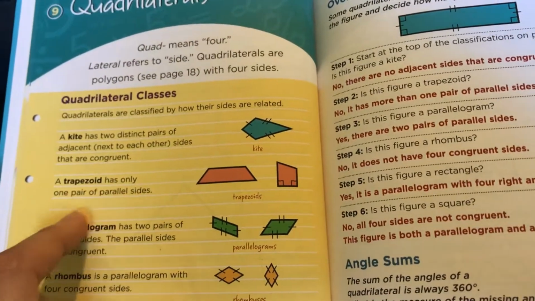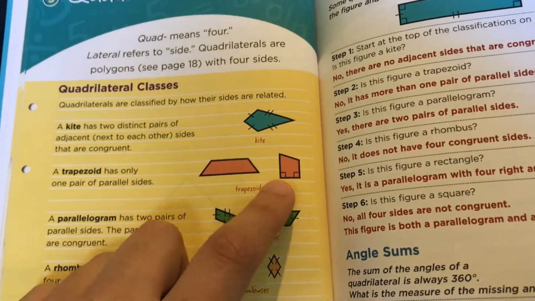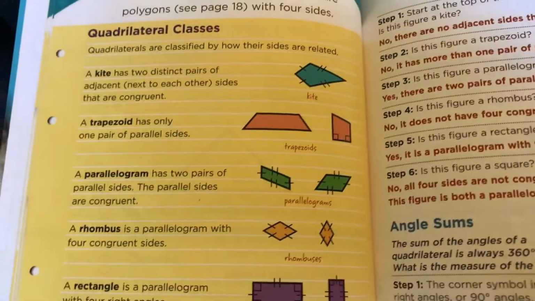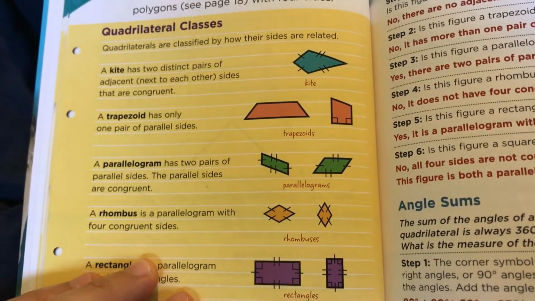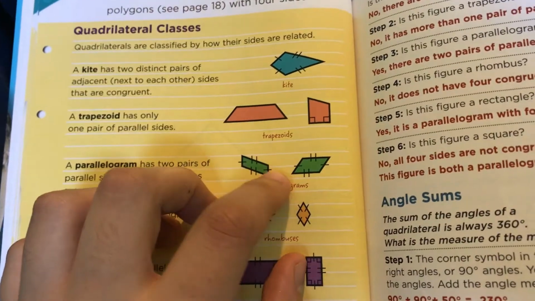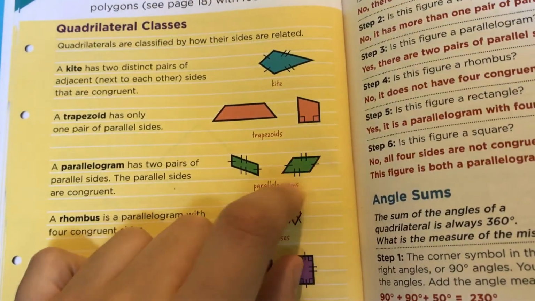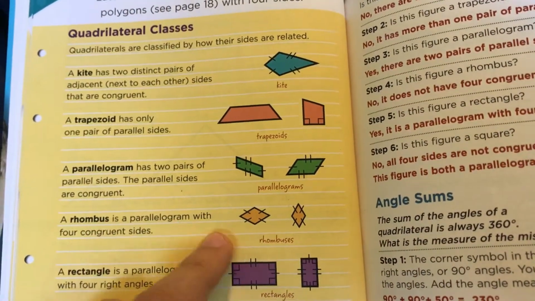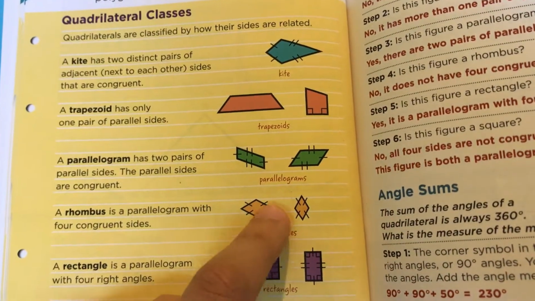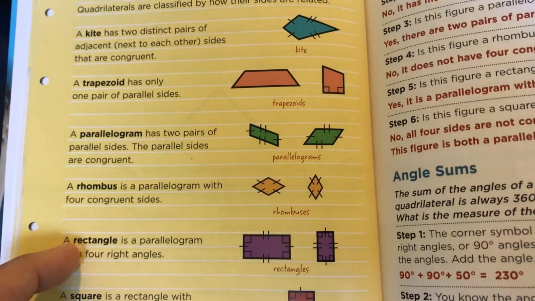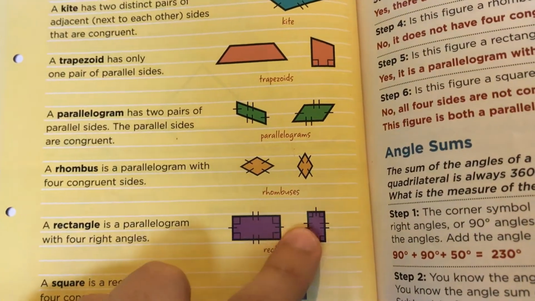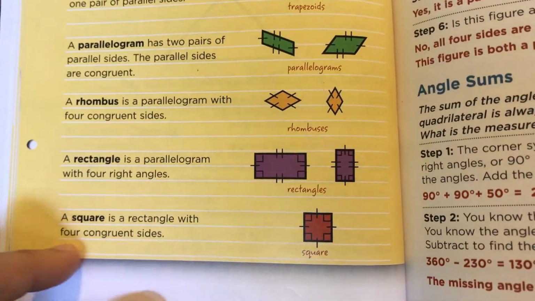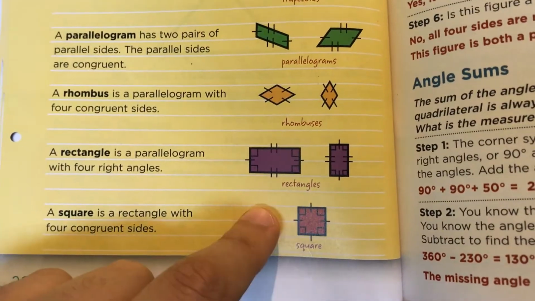Okay? Trapezoid has only 1 pair of parallel sides. Okay? A parallelogram has 2 pairs of parallel sides. The parallel sides are congruent. Okay, you see? A rhombus is a parallelogram with 4 congruent sides. Okay? A rectangle is a parallelogram with 4 right angles. A square is a rectangle with 4 congruent sides.